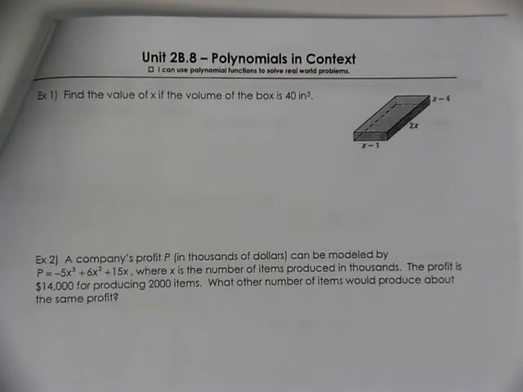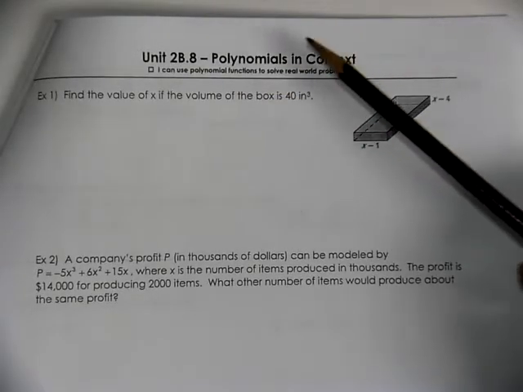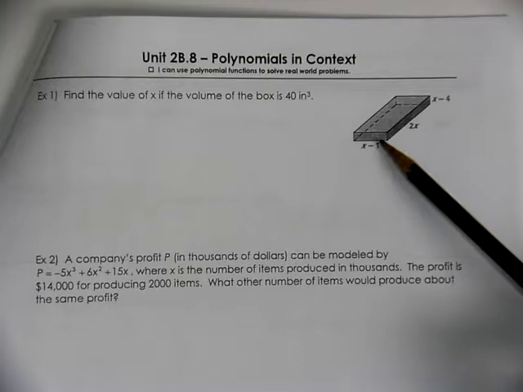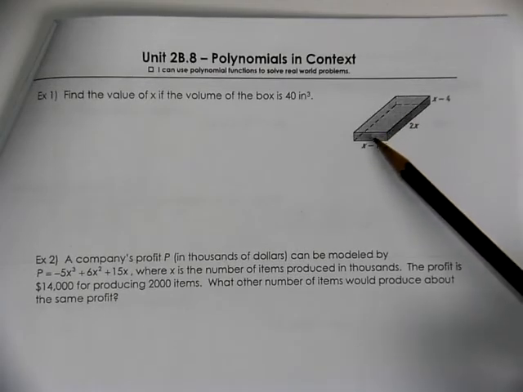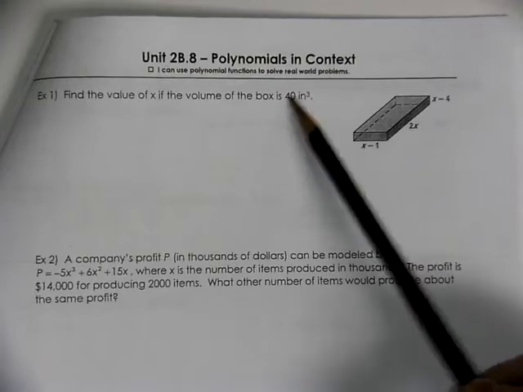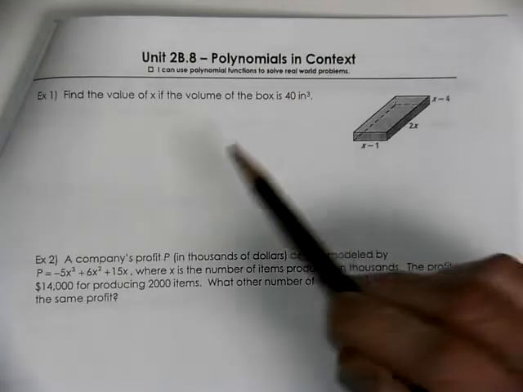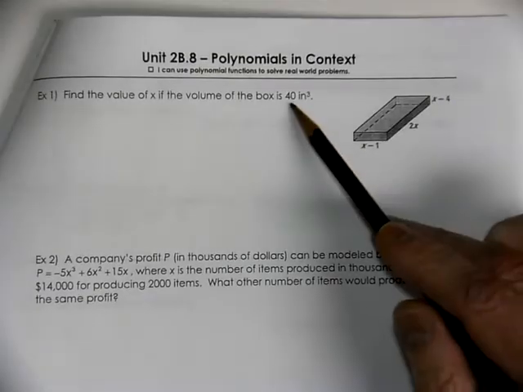This is Algebra 2 with trig. We're working with Unit 2B.8, Polynomials and contexts. We're doing story problems. This first one is called a rectangular prism. And we know that the volume of this rectangular prism is 40 inches cubed. So we need to find out the value of x that's going to make this 40.